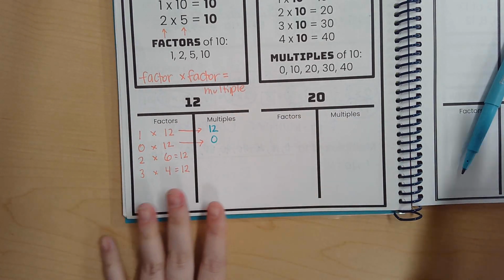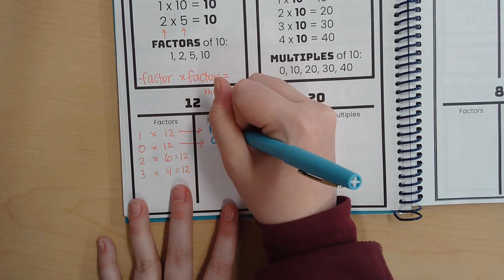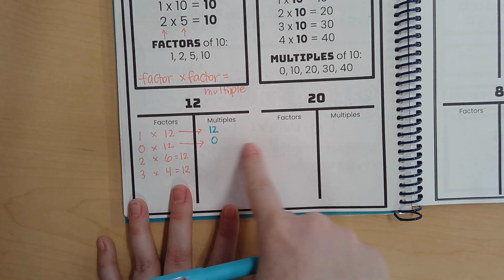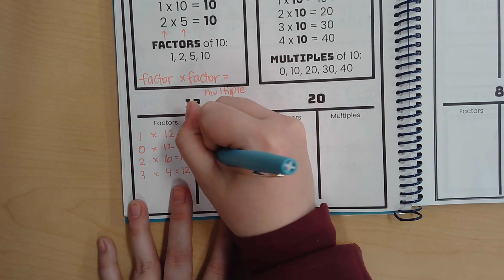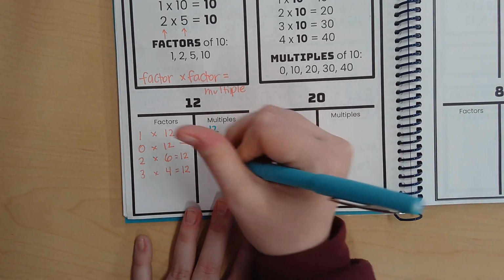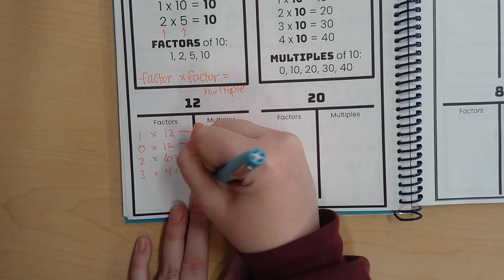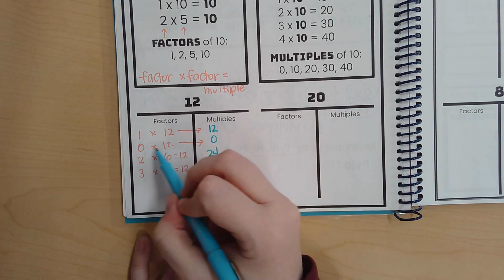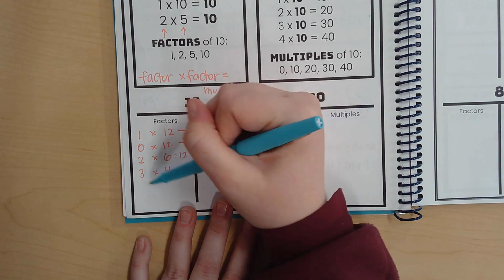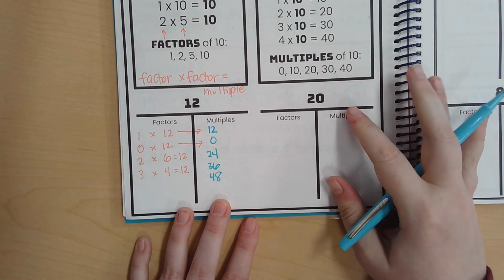Now if we're going to keep going over here with our multiples, remember, this one was 0 times 12. This one is 1 times 12, so let's do 2 times 12. We'll get 24. 3 times 12 is 36. 4 times 12 is 48. So you can see 12 is the factor over here, and that's why these first two worked, but these ones are the ways that we make 12, okay?